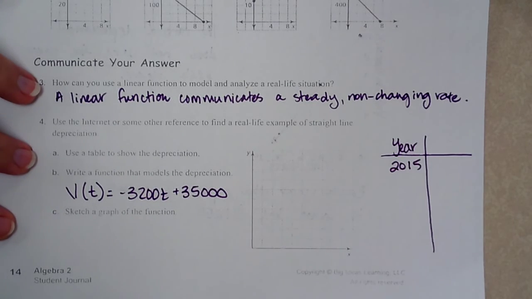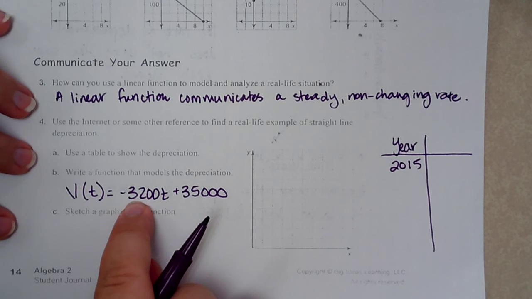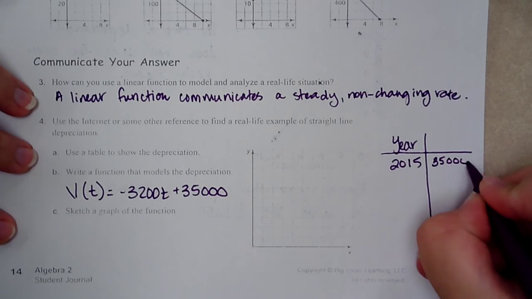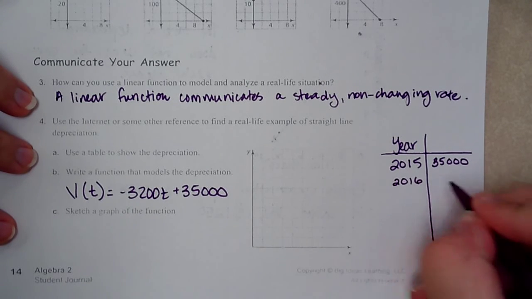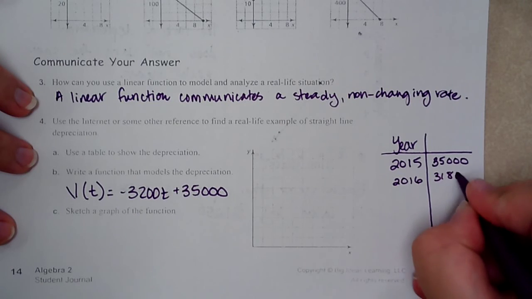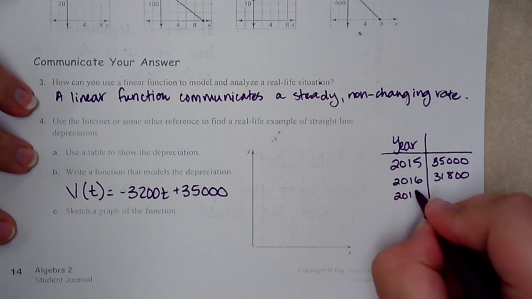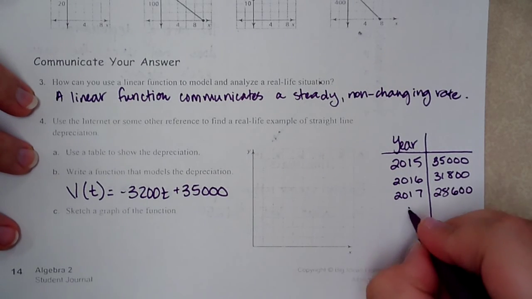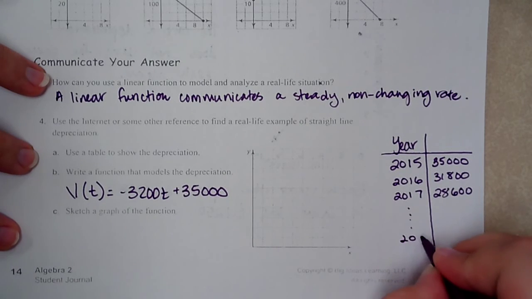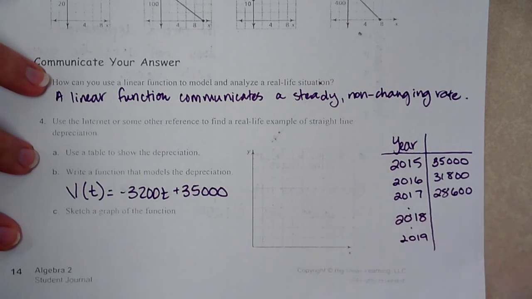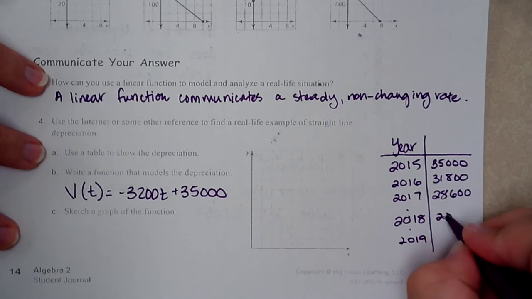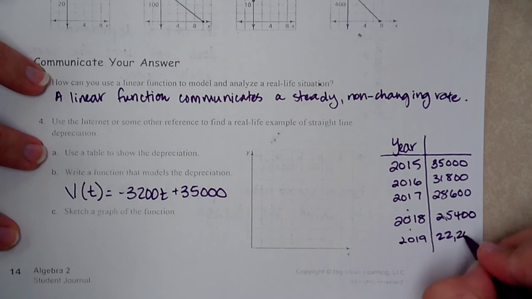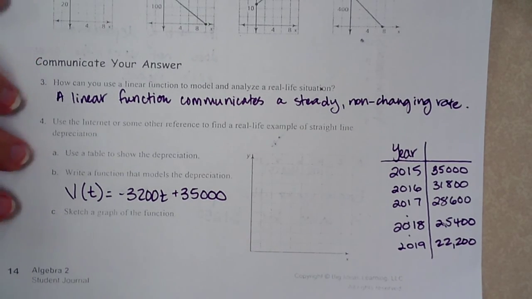And then if I draw my little table to indicate my values, if I start out in 2015, each year it's going to depreciate by that $3,200. So I started out in 2015 with that value, and then each year, notice it's going to decrease. 31,800, 2017, it drops down to 28,600, and so on and so forth until we get to, I guess I could have put 2018 in there. This would be 25,400, and 2019 would be 22,200. And then of course just graphing it.